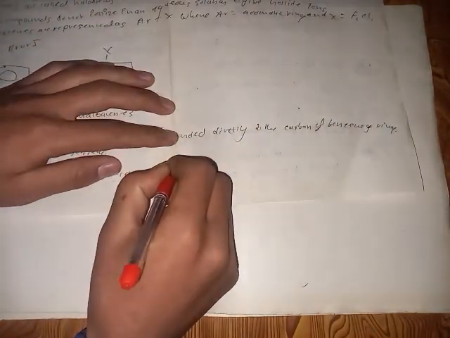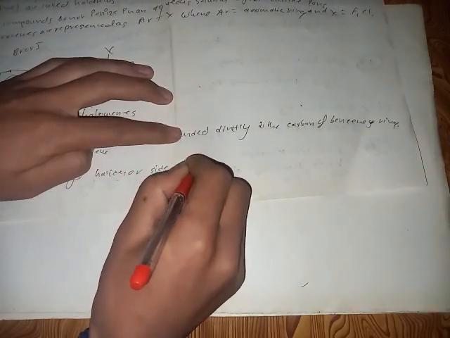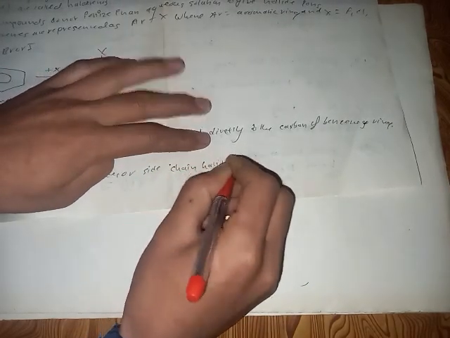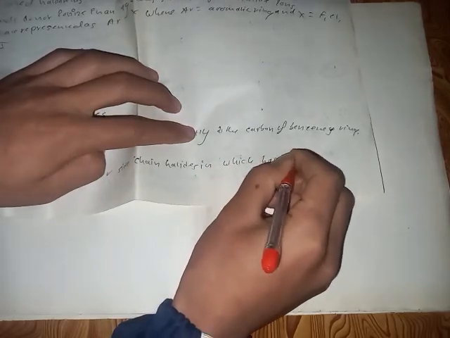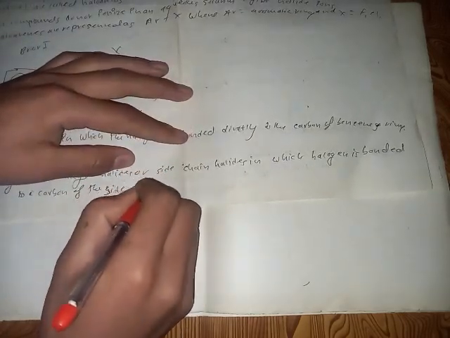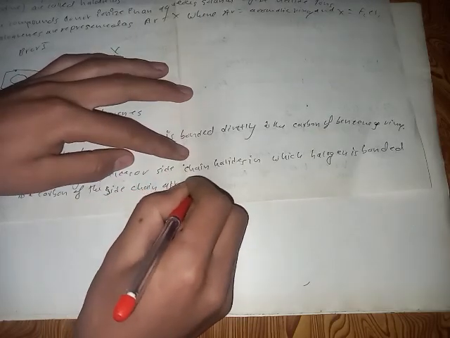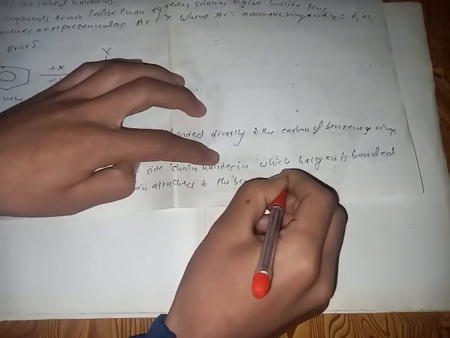On the side chain, the halide in which the halogen is bonded to the carbon of the side chain attached to the benzene ring.